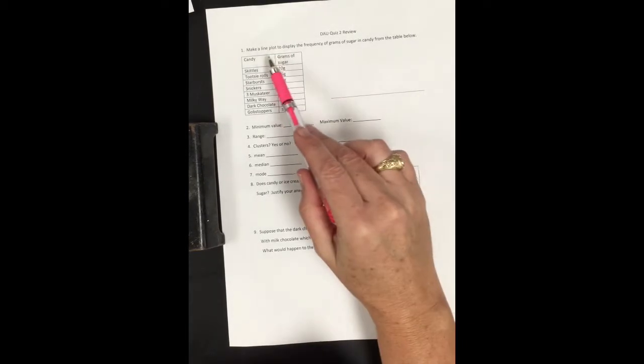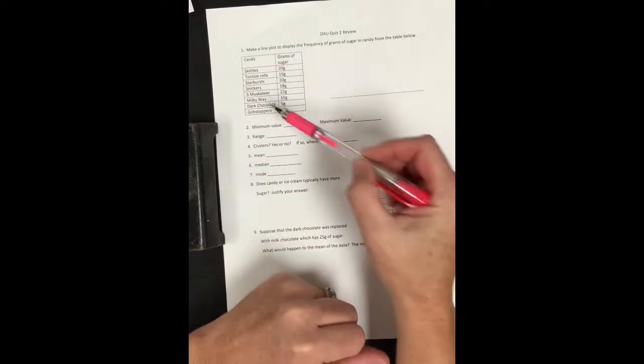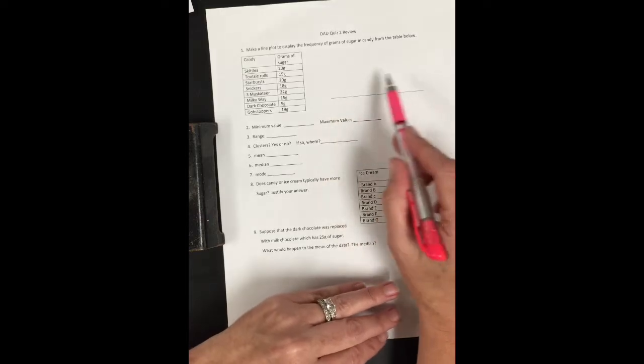It says make a line plot to display the frequency of grams of sugar in candy from the table below. These are made up grams. I have no idea what the real grams are per candy bar. I just did data that is similar to what you'll see on your quiz. Here is my line plot.